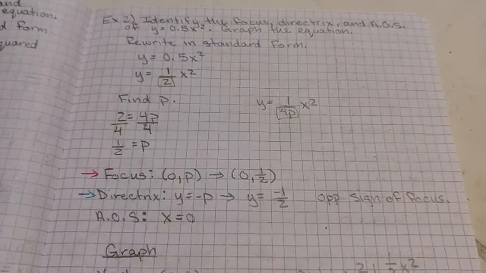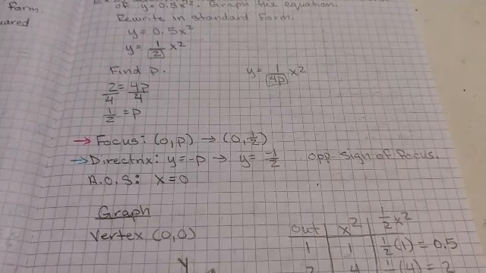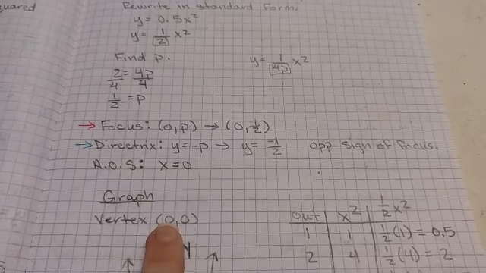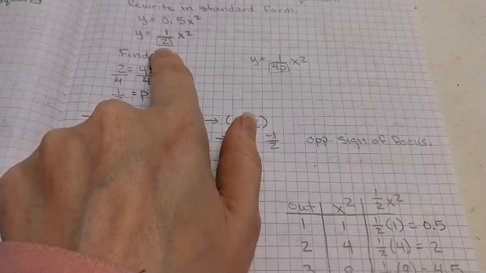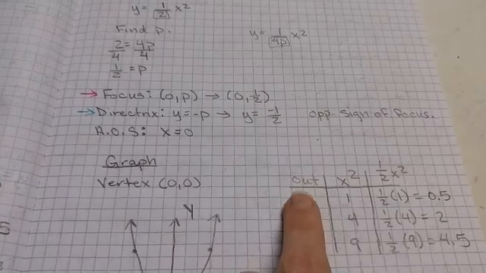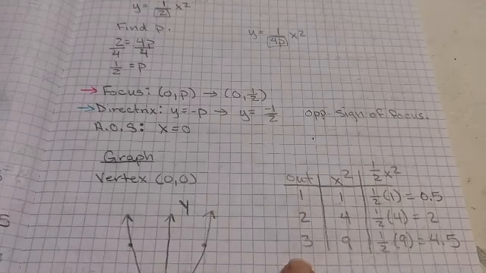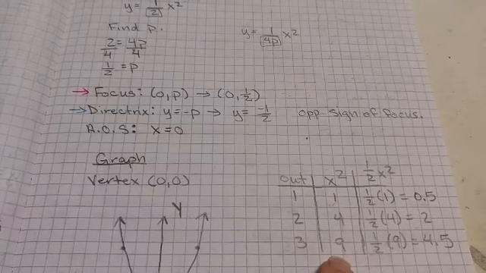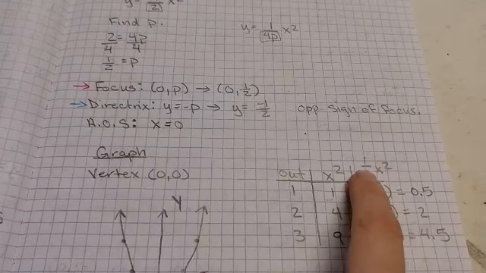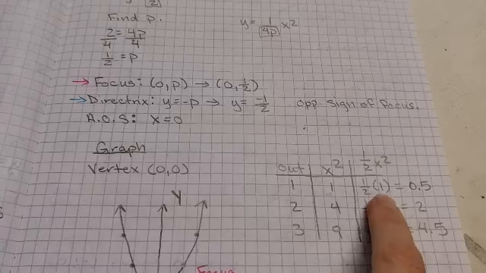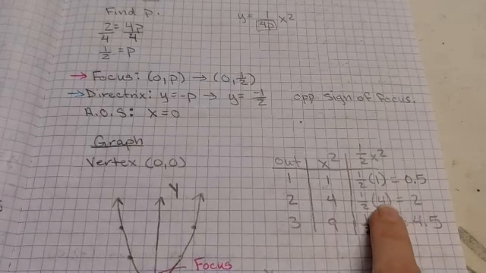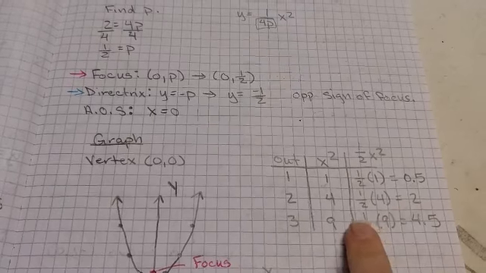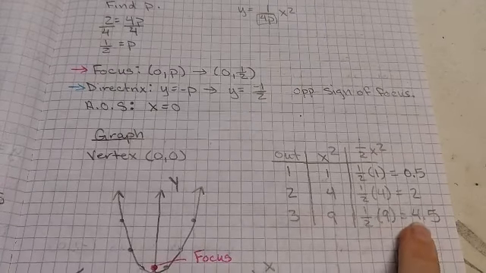My vertex is still staying at 0, 0, so when I go to graph it, I have my vertex at 0, 0, and then my a is 1/2, so I have my table out 1, 2, 3, x squared is 1, 4, 9, and then a is 1/2, so I have 1/2 times 1 is 0.5, 1/2 times 4 is 2, and 1/2 times 9 is 4.5.